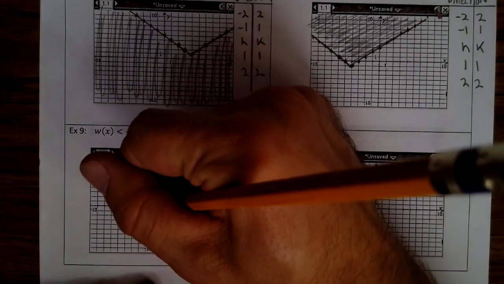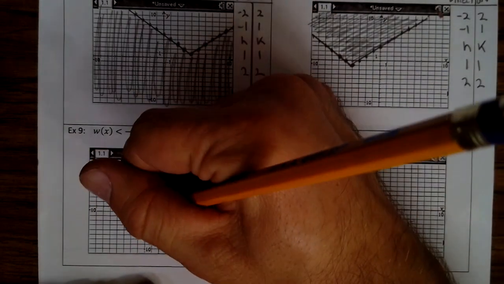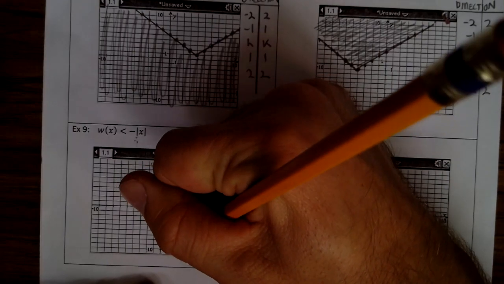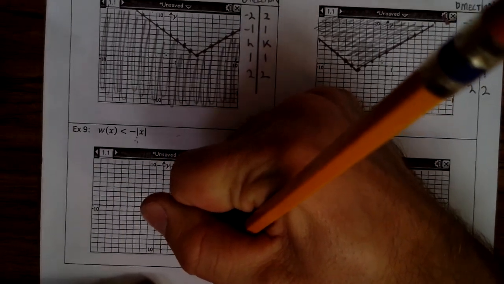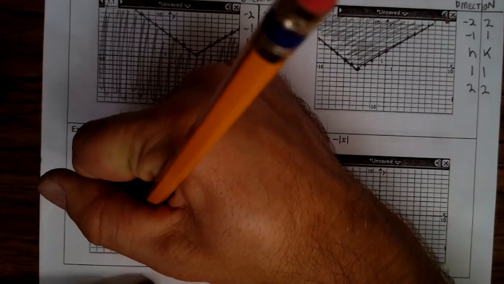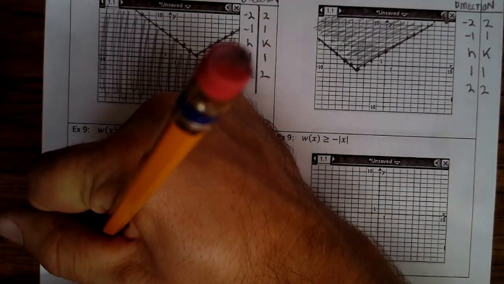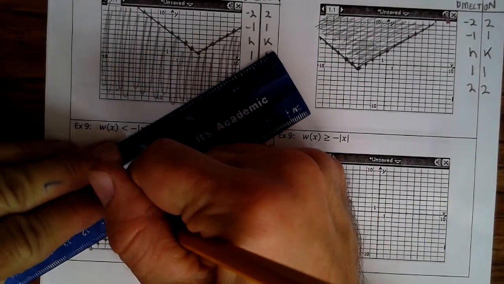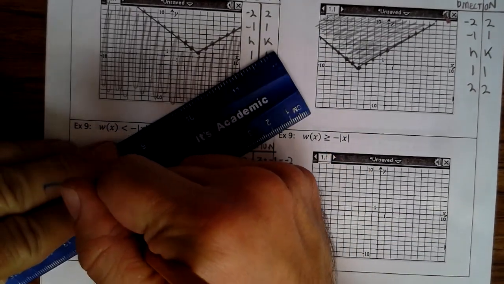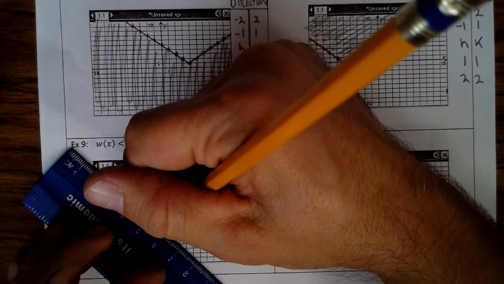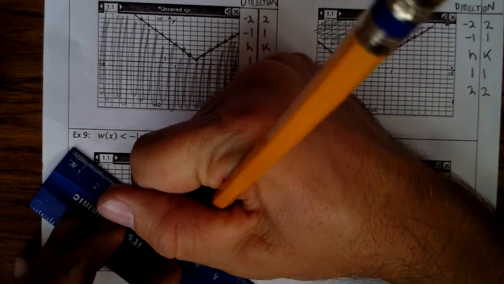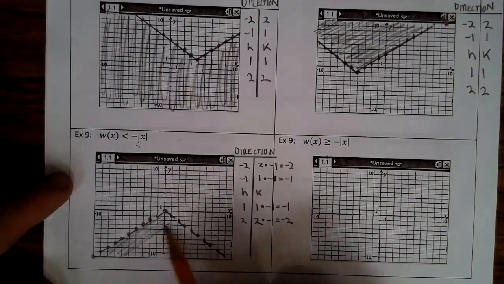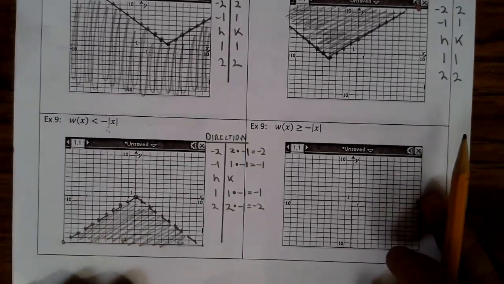So here we go, left 2, down 2. And you can see that it's reflected. So left 1, down 1, right 1, down 1, right 2, down 2. And then once you see the V-shape, you know your points keep going like this. There's no line underneath, so it's going to be a dashed line. It's less than, so you shade below. All right, example 9.